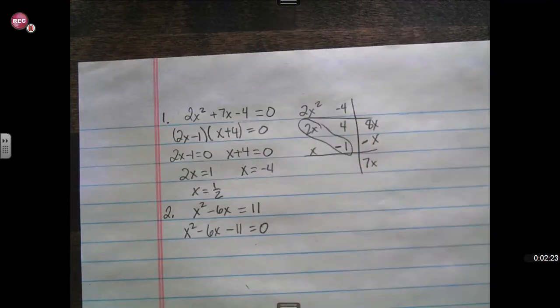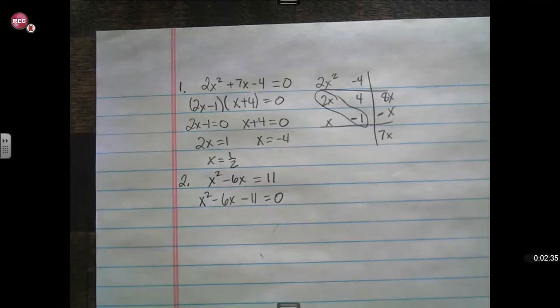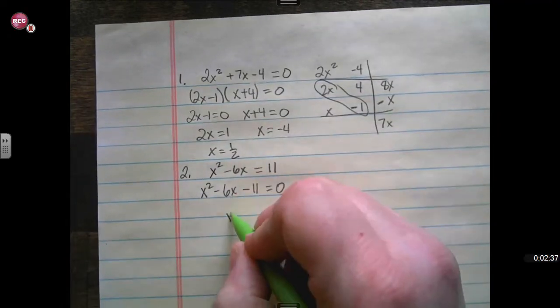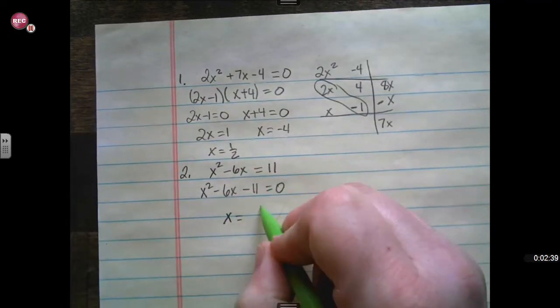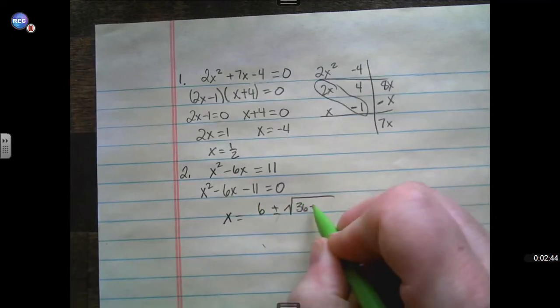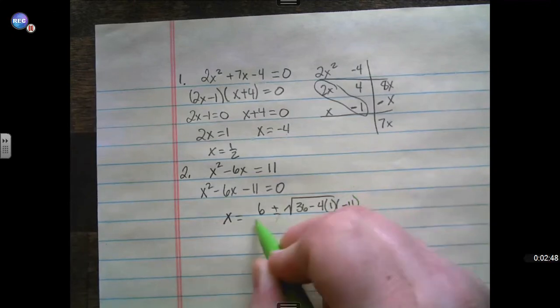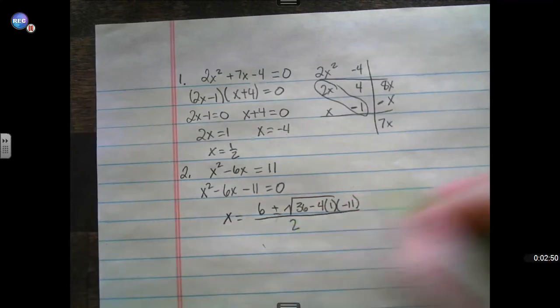I don't think this factors. I know it doesn't factor. And so we can complete the square. We can use the quadratic formula. Obviously, I don't want to complete the square. It actually wouldn't be too difficult on this one, but quadratic formula, the opposite of b plus or minus the square root of b squared minus 4 times a times c over 2a.